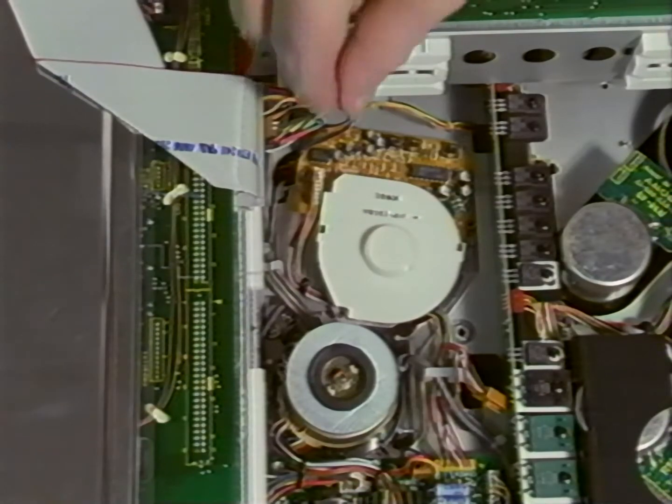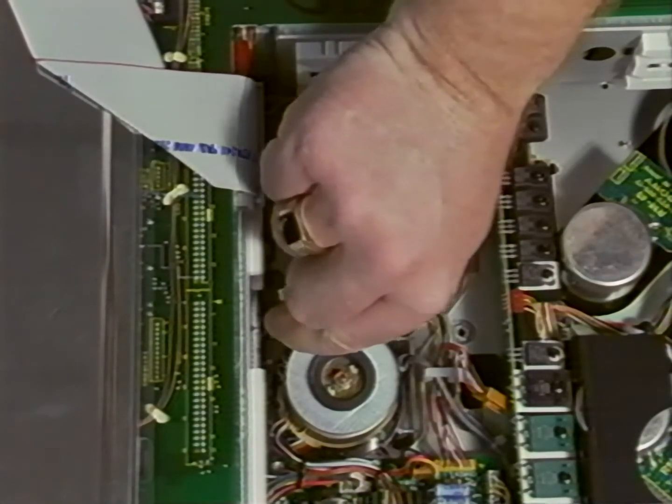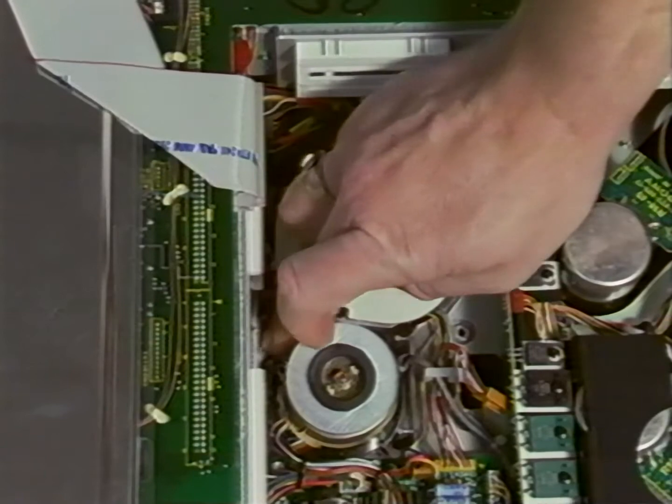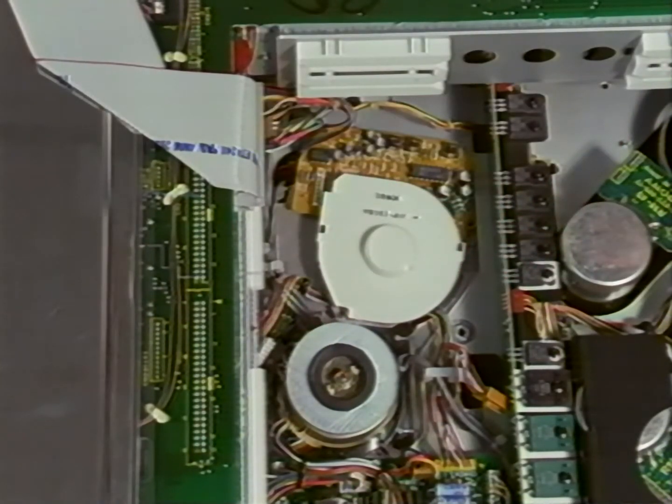You must turn the machine on its side to get to the bottom of the mechanical chassis. Now you can remove the connector, CN1, from the capstan motor block.